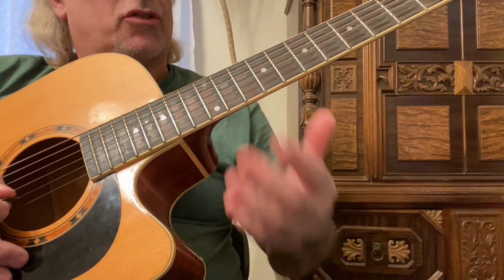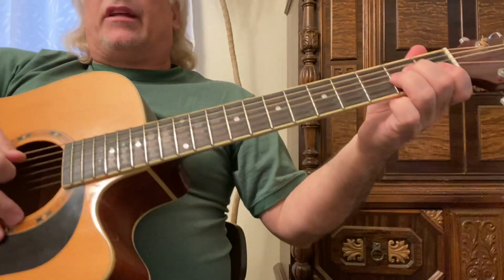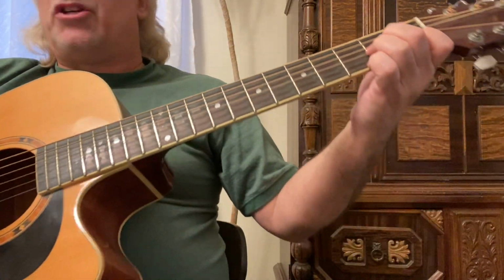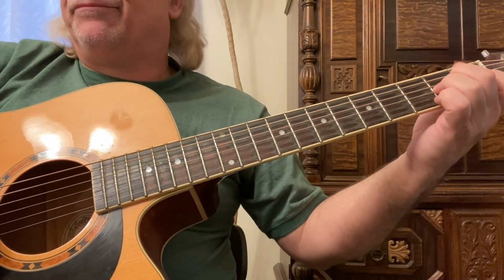So that's an addition. So say, for example, I'm just laying down, I'm arpeggiating A minor, G, and F. And then I'm going to get to the scales.